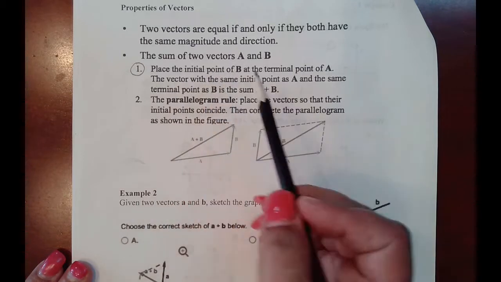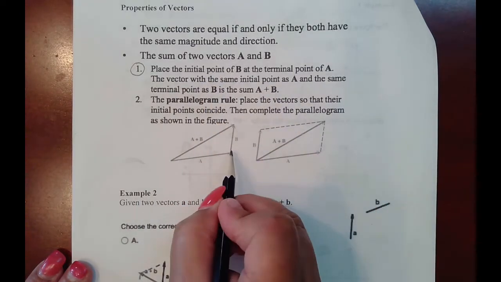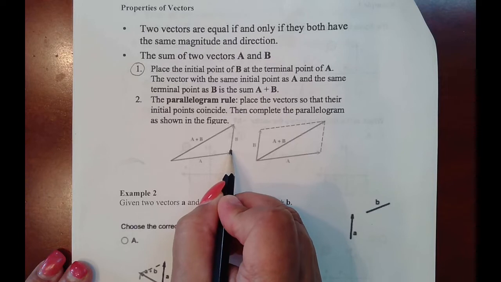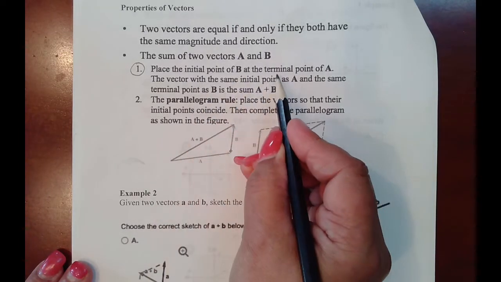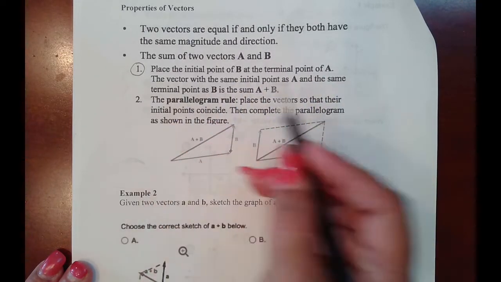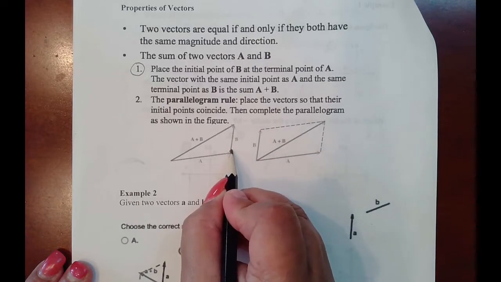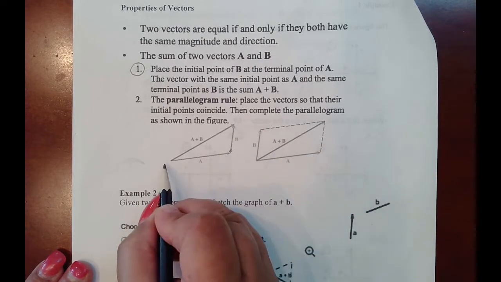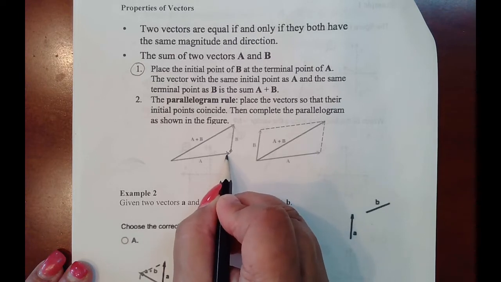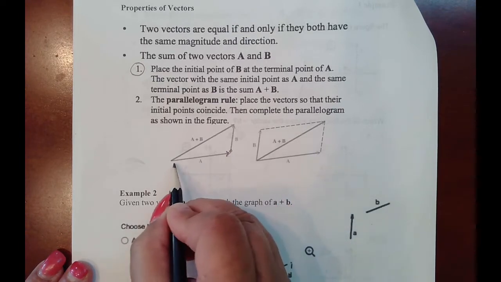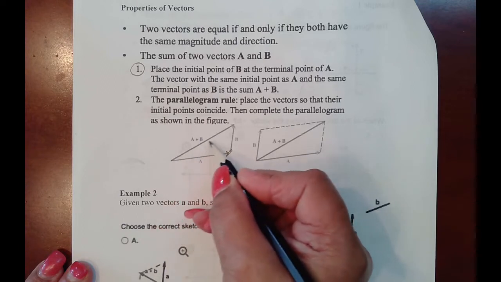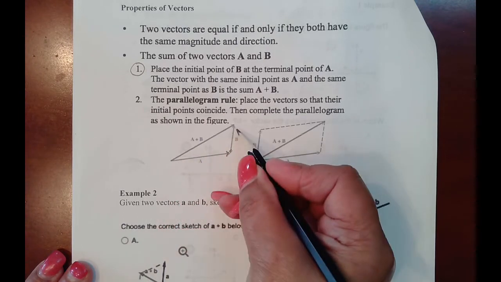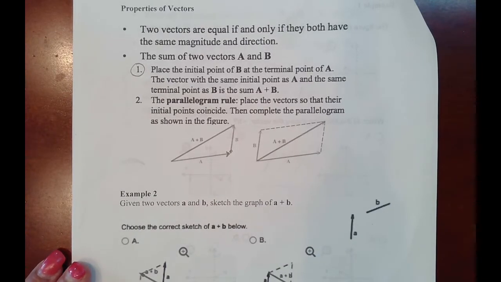You can place the initial point. This is the initial point of one vector, and they're calling that vector B, right at the terminal point of vector A. So this is the initial point of vector B, and we're placing it right at the terminal point, which is where this arrow is, of vector A. And then you connect these 2 ends with a diagonal to form a triangle. That's one way to draw the sum of 2 vectors. In other words, represent it geometrically.